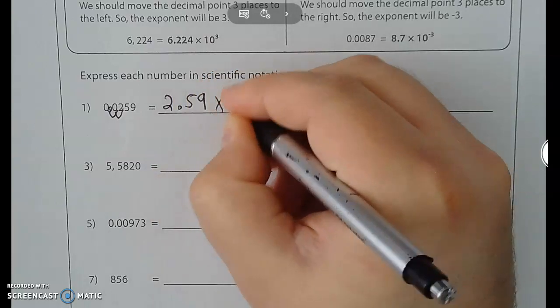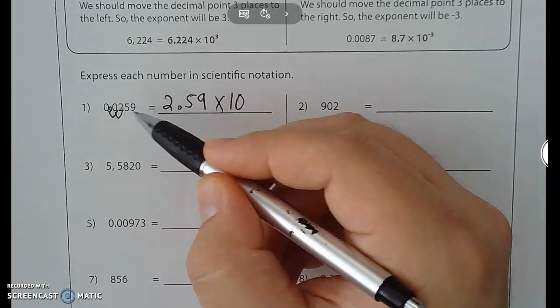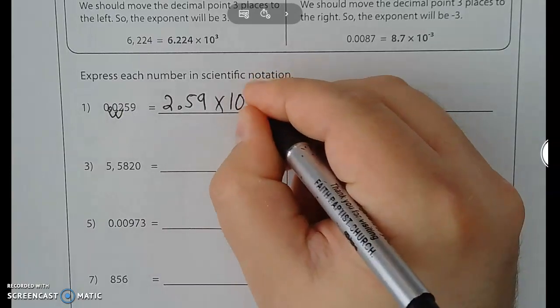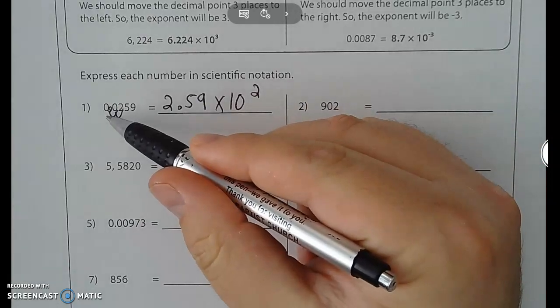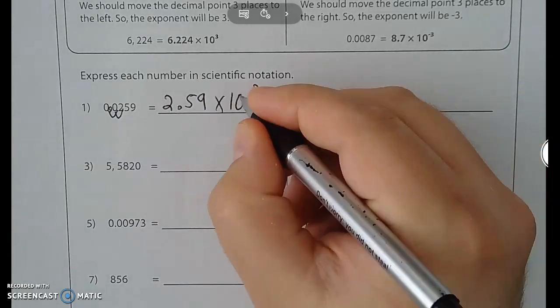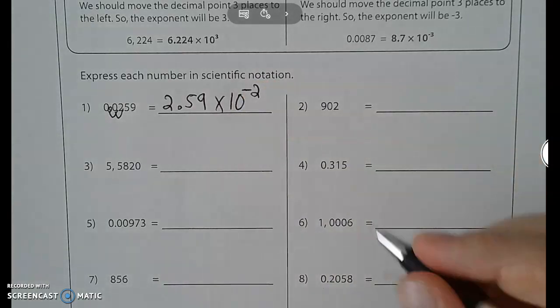2.59 times 10. I moved the decimal how many times? 1, 2. Times 10 to the second. Now in this case though, I moved my decimal to the right, not to the left. So it's 10 to the negative second. Let's see that again.